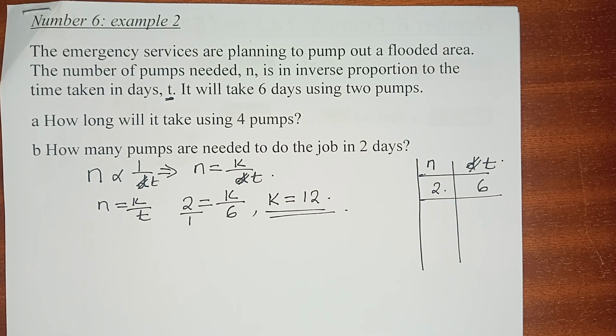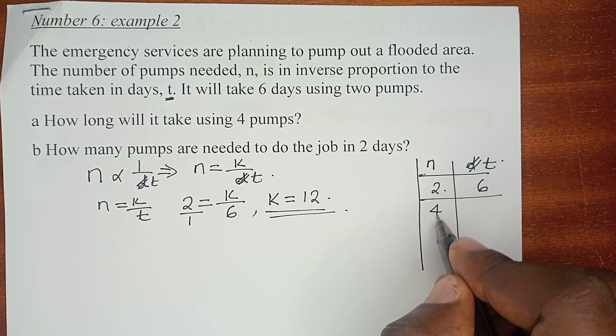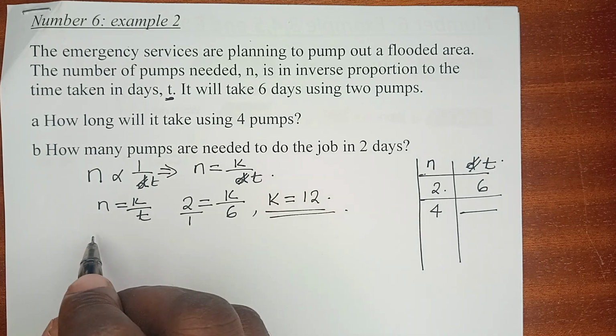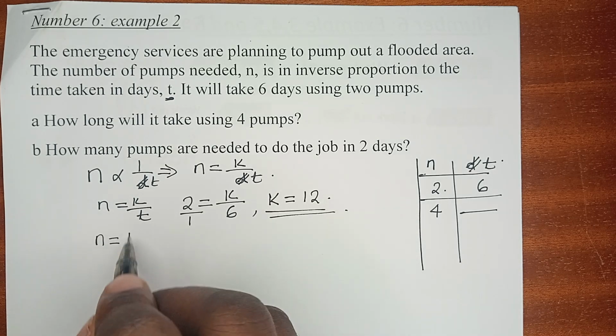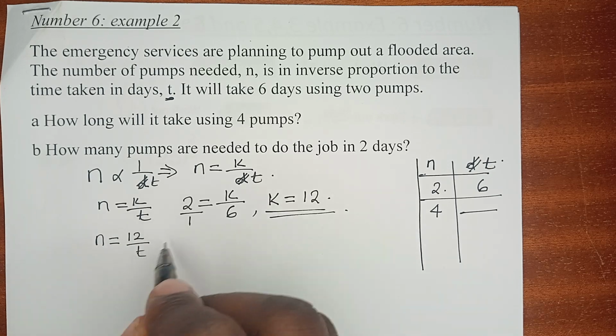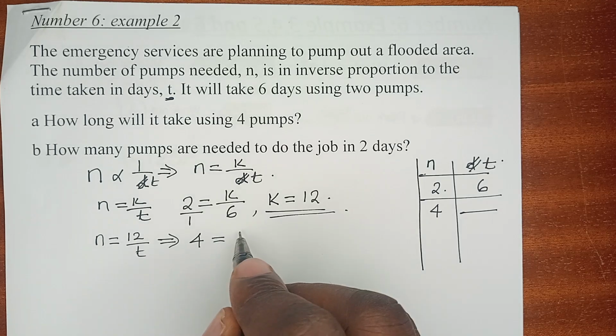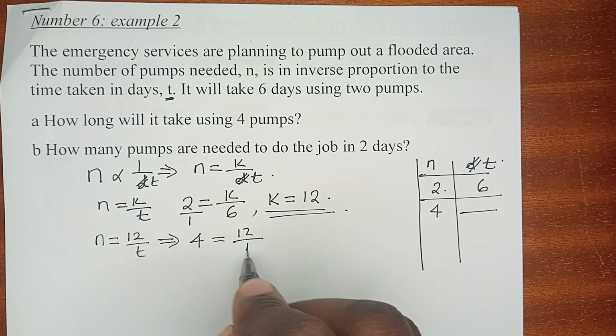Now, how long will it take using 4 pumps? It's a very simple question. We have 4 pumps, but we don't know the number of days, the value of t. So we substitute into the equation N equals 12 over t. Here N is 4, so 4 equals 12 over t.